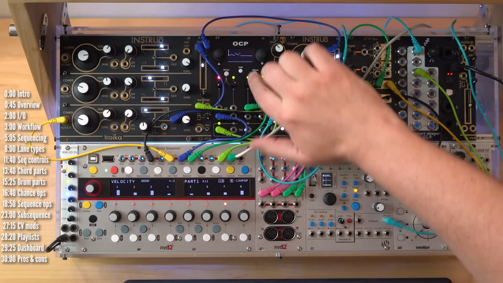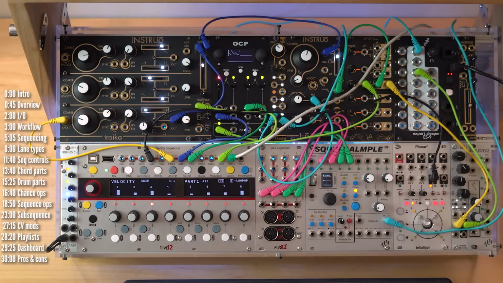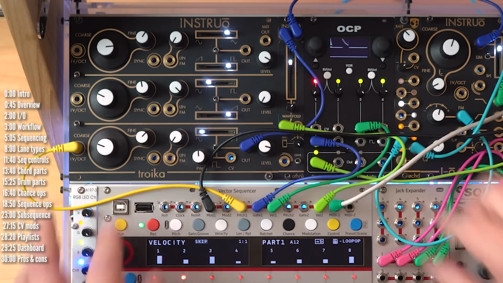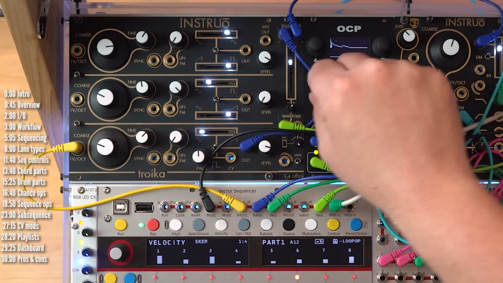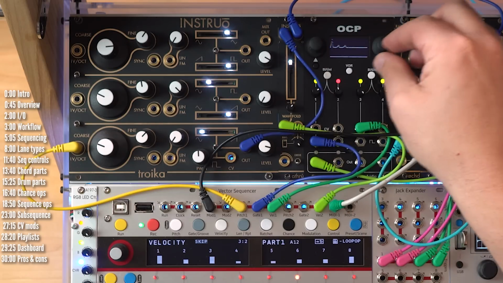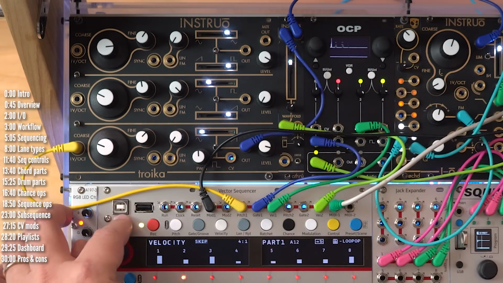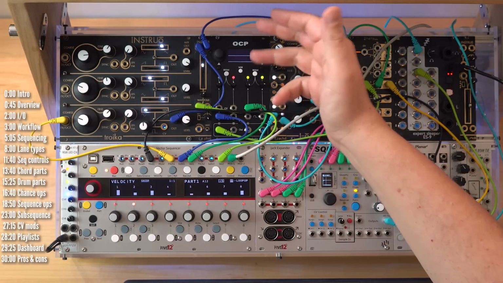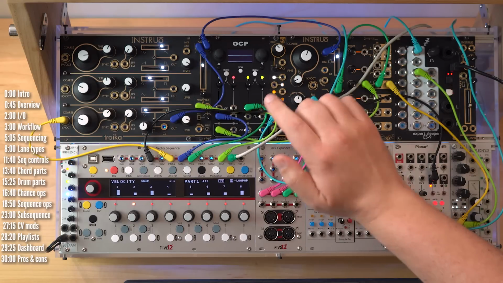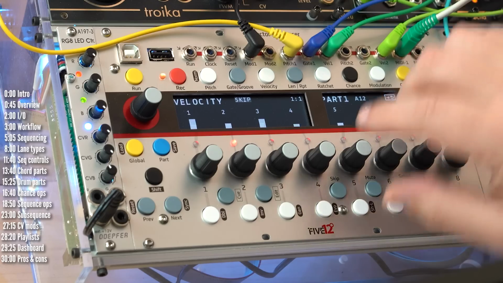Here I've got it patched into Ornament and Crime, which is both creating our envelopes and their depth. This Ornament and Crime, by the way, may look a little bit different. It's got these control knobs for various parameters, for example, attack and decay here. It's a special version of Ornament and Crime called OCP, or Ornament and Crime Plus, which is currently only available as a DIY project. Anyway, back to the options here.